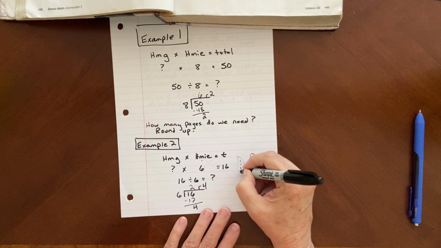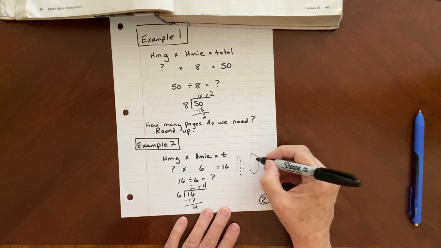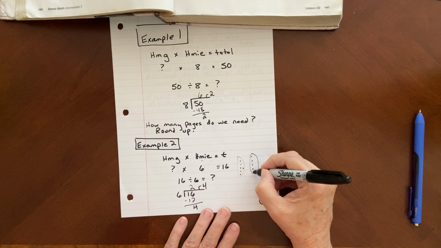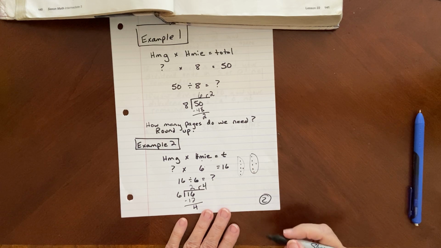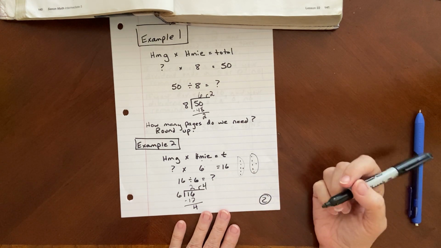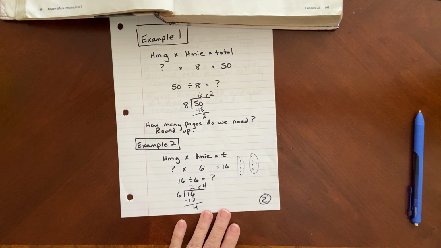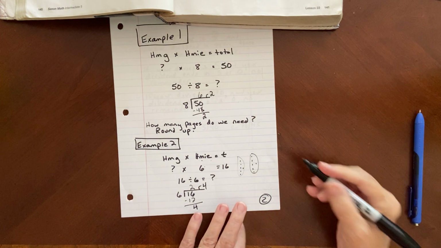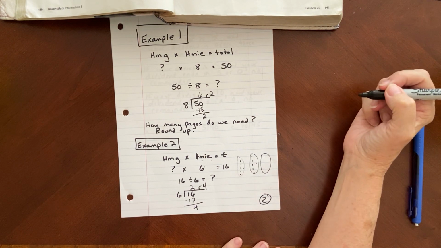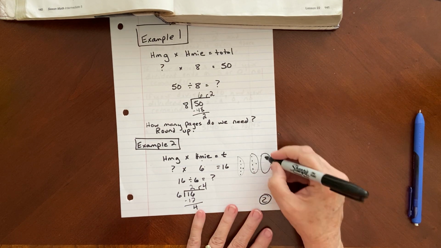1, 2, 3, 4, 5, 6. 1, 2, 3, 4, 5, 6. I don't know why that person sat on the side, but they did. So that's 12 people, but I have some more people, don't I? I have 16. I got to get another boat, like in Jaws. We need a bigger boat.